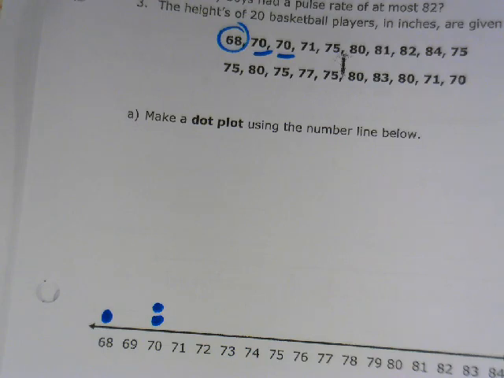You don't have to go in order. You can just go down the list. Eventually it all matches up. So if you go with 68, 70, 79, do 71, cross it out, and put a dot on 71.